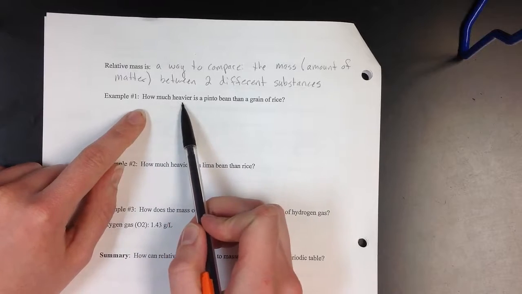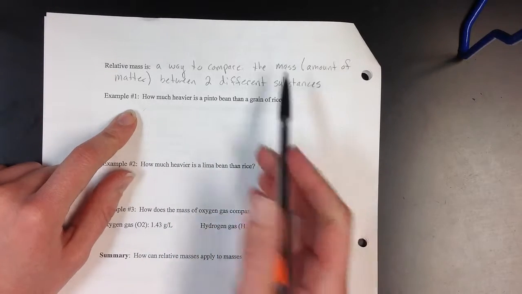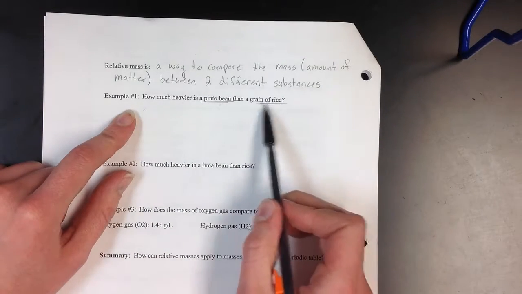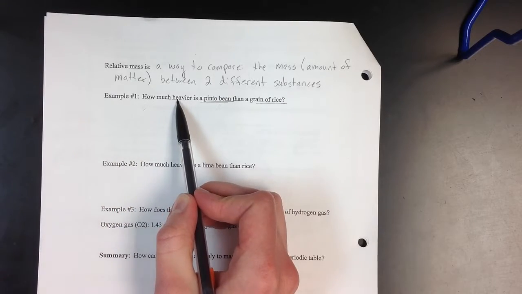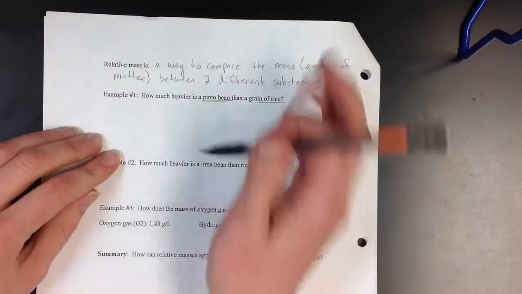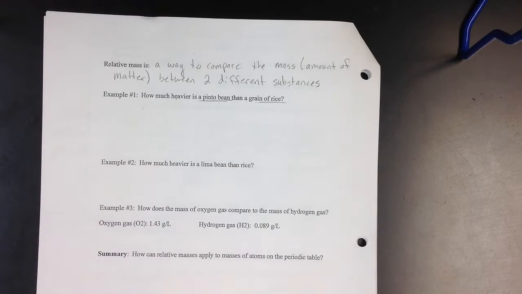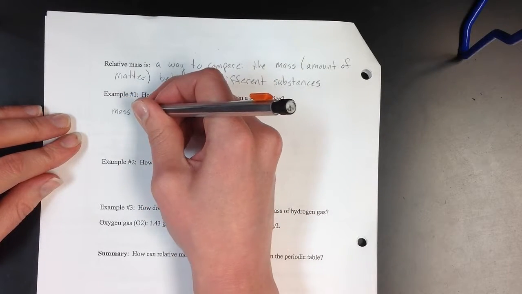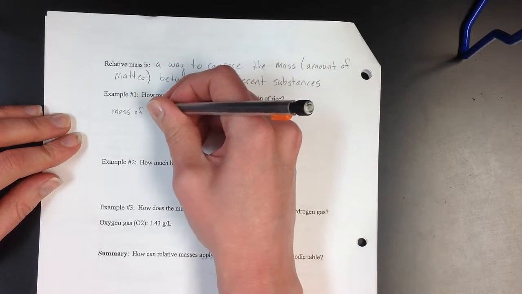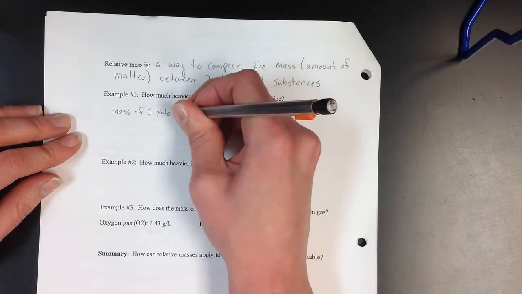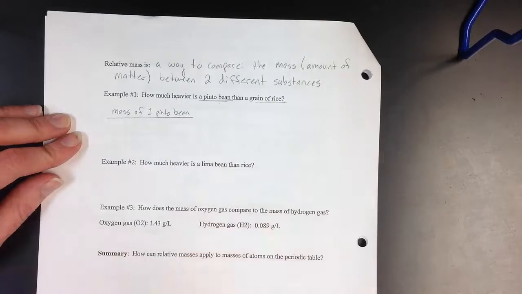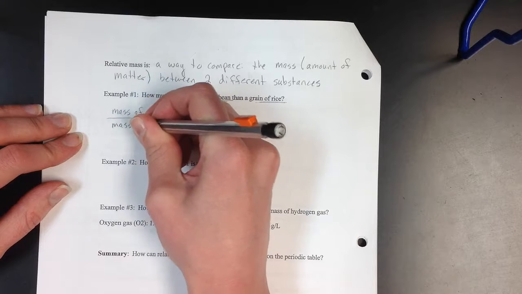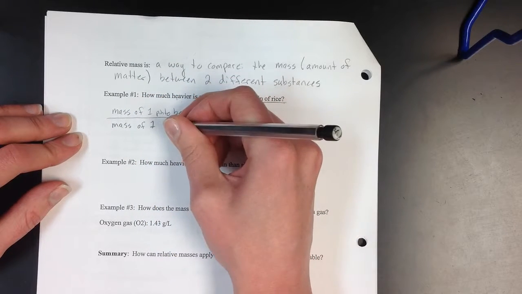Example 1. How much heavier is the pinto bean than the grain of rice? So here we are again, we've got our pinto bean. We are comparing it to a grain of rice, and I want to know how much heavier, so I care about the mass. Well, in order to do this, we're going to do a ratio. And we use our ratios for those comparisons. So I want the mass of just one pinto bean, and I'm going to make a comparison by dividing by the mass of one grain of rice.